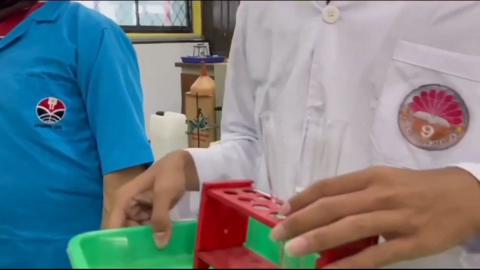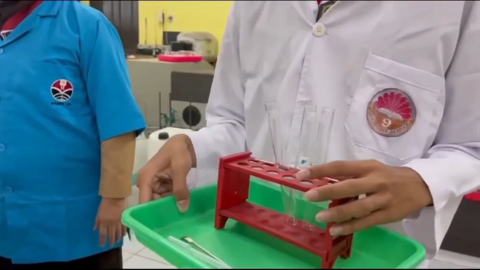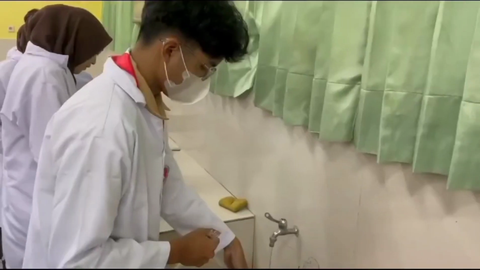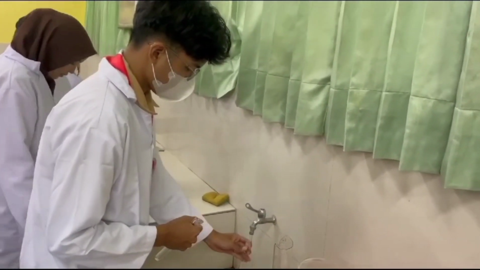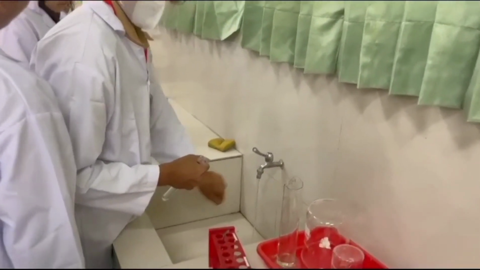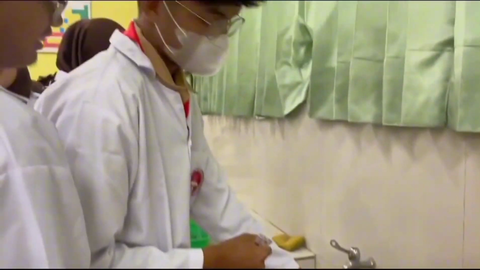Hello everyone, we're from Team 2 and today we're going to show you our practicum about the rate of reactions. The speed of reaction rate can be controlled because there are several factors that influence it.